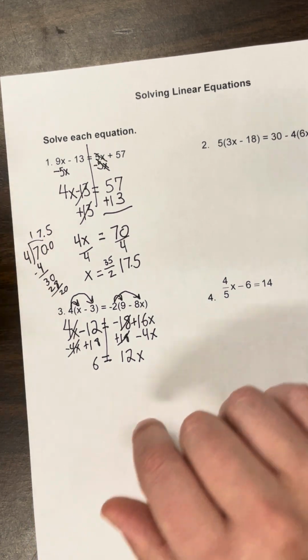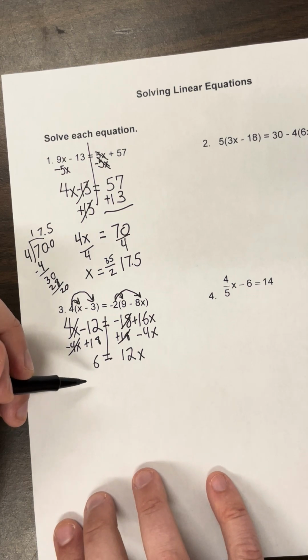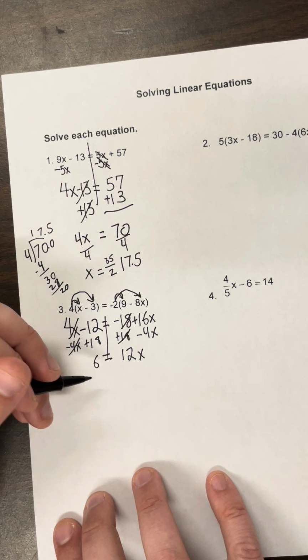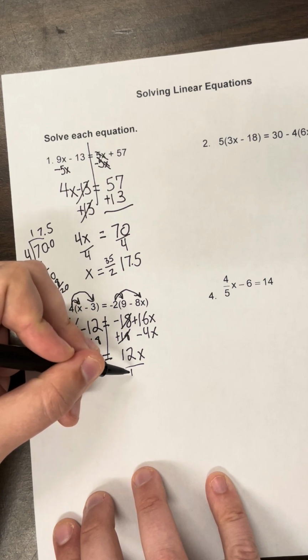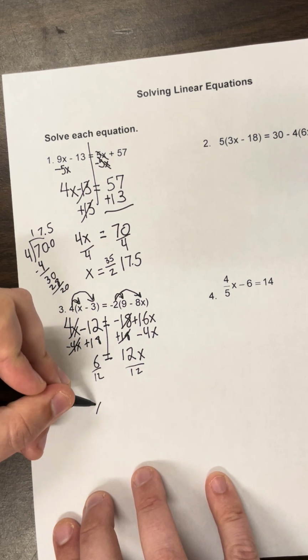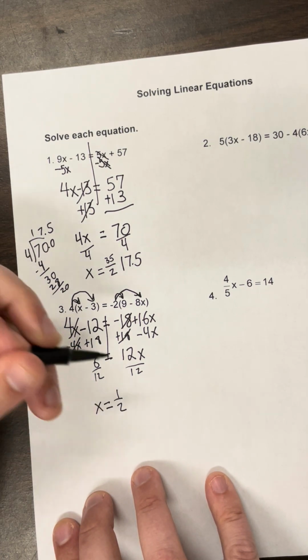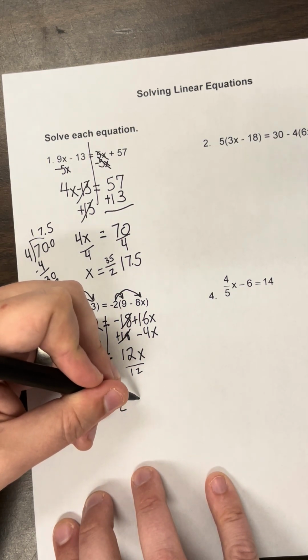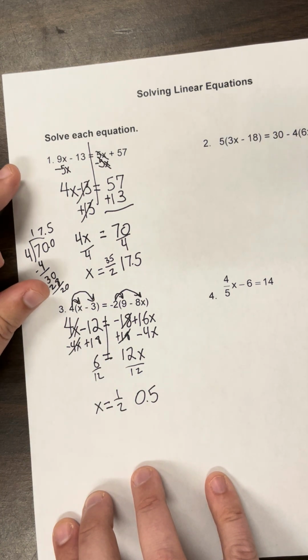Because my x in proper form should end up on the left, I'm going to swap these, but at the same time, look at my division. I'm dividing by 12 on both sides, which simplified gives me x equals 1/2. Of course, we know 1/2 could also be written as 0.5. Again, either one of those works.